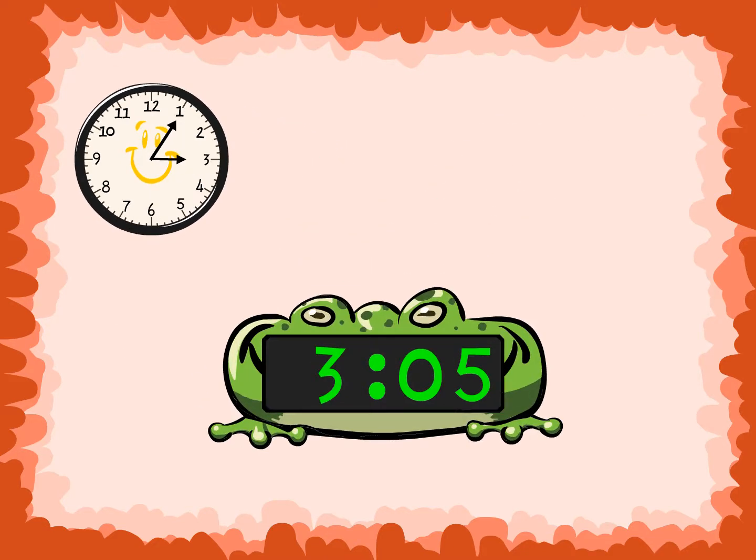This is a digital clock. The first number is the hour. This clock is telling us that the hour is 3. The second number is the minute. This clock is telling us that the minutes are 5. It is also showing the time 3:05.